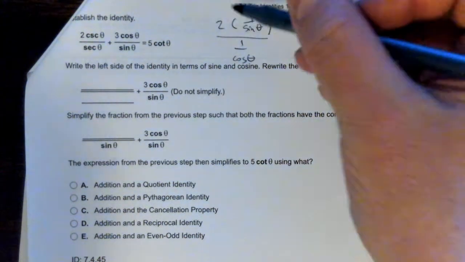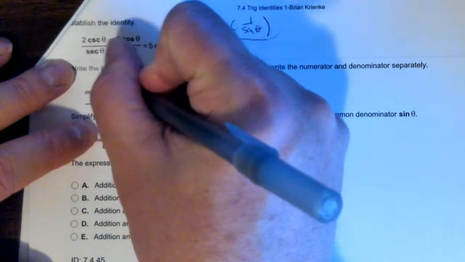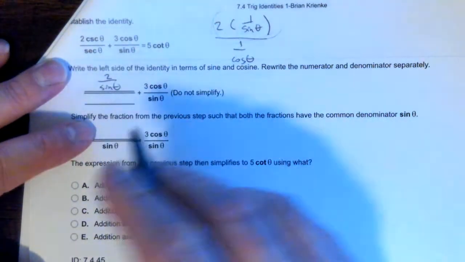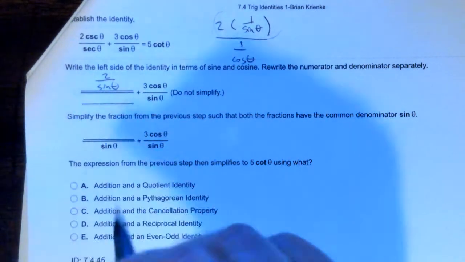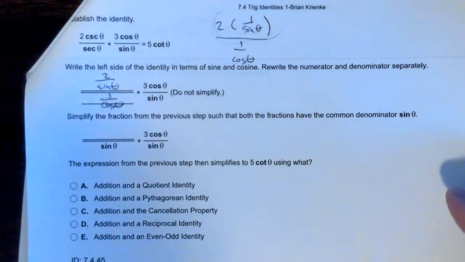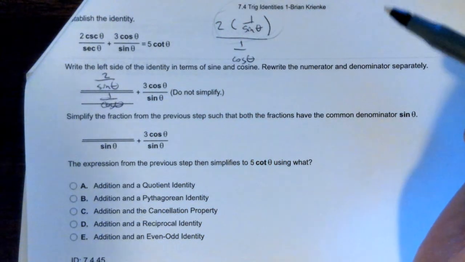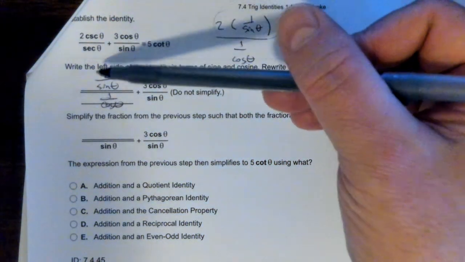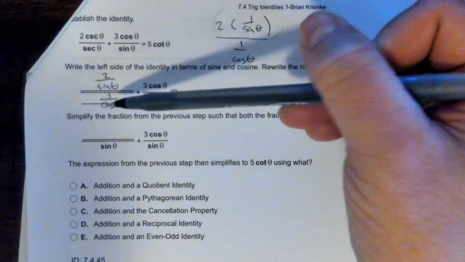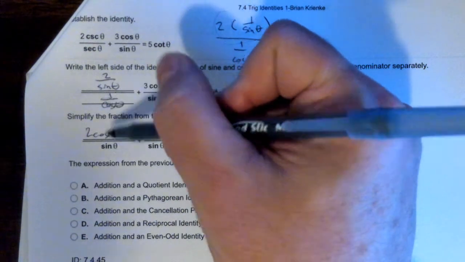So this part changes to 2 over sine, and this part changes to 1 over cosine. So then what they want you to do is multiply your 2 times cosine, you get 2 cosine, and multiply your sine times 1, and that's sine.